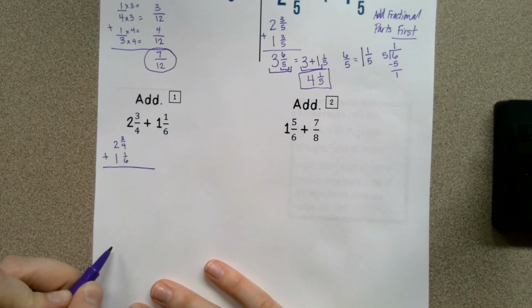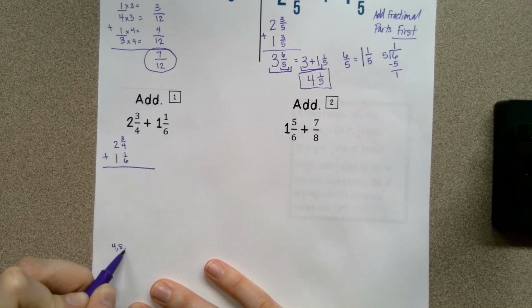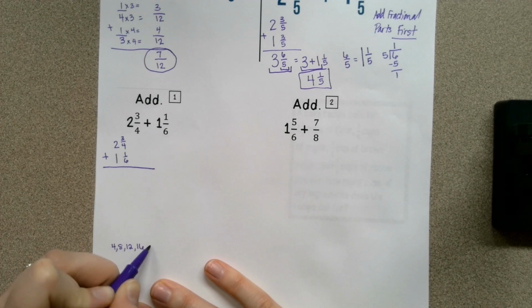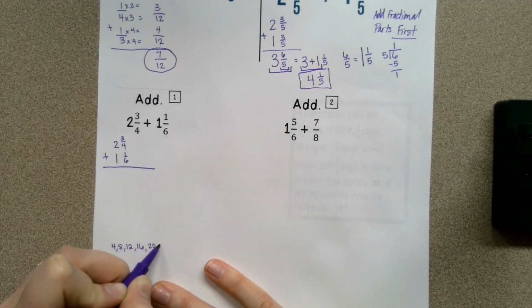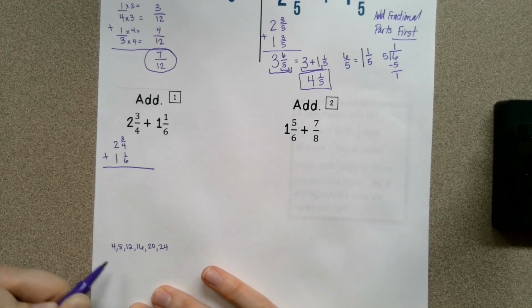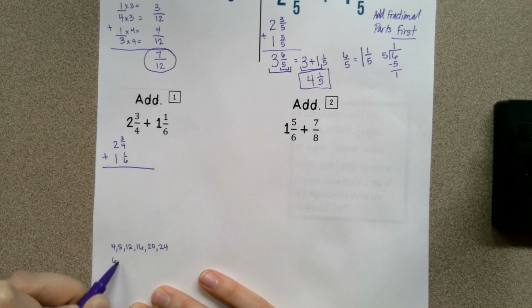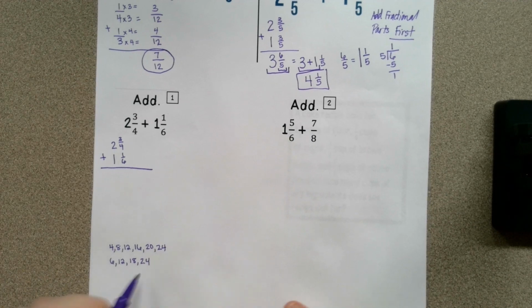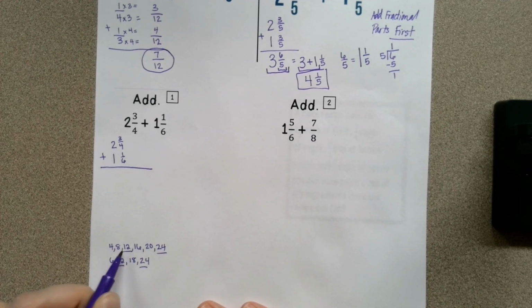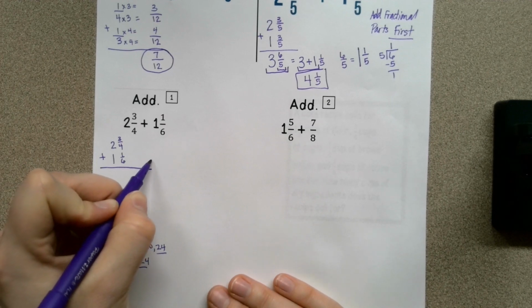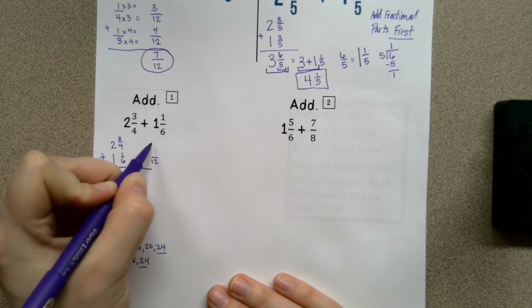If we were to list out multiples, we would say 4, 8, 12, 16, 20, 24. If we listed them for sixes, it'd be 6, 12, 18, 24. We noticed that we could use 24. 6 times 4 is 24, but 12 also shows up, so 12 is going to be a smaller denominator, which typically ends up being easier for us to use. So we're going to use 12 as our denominator.